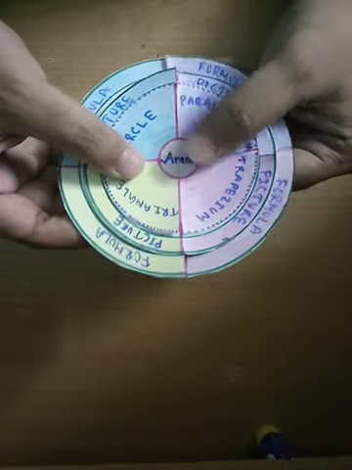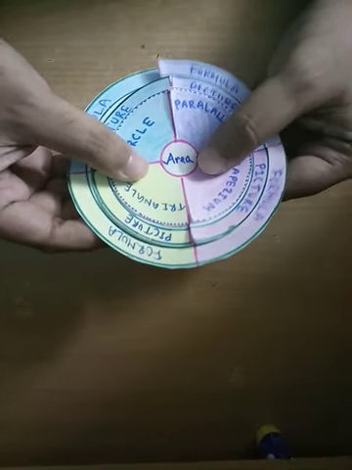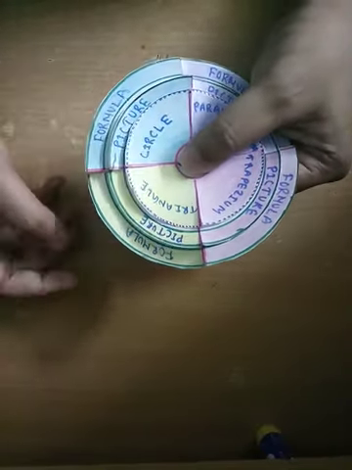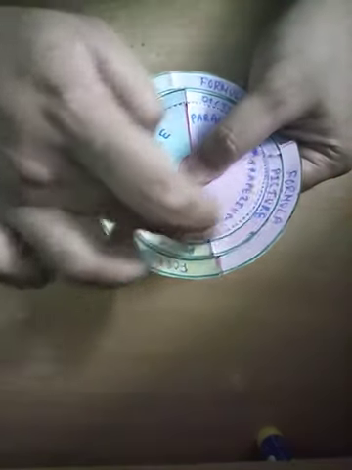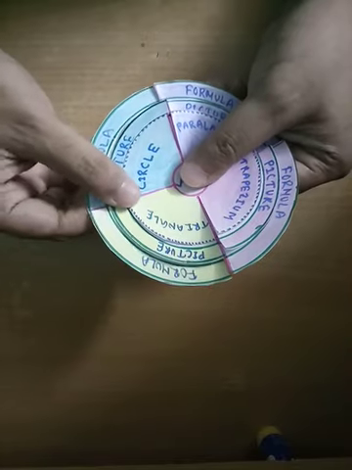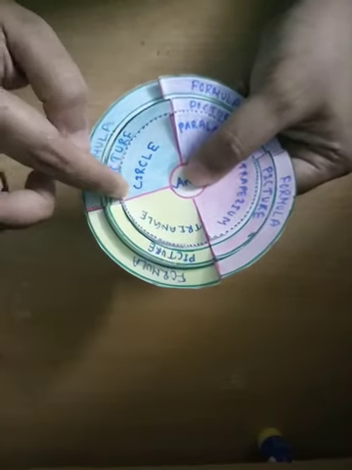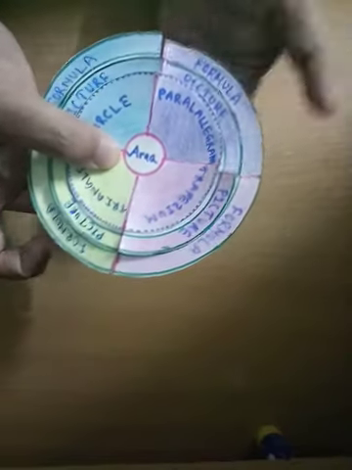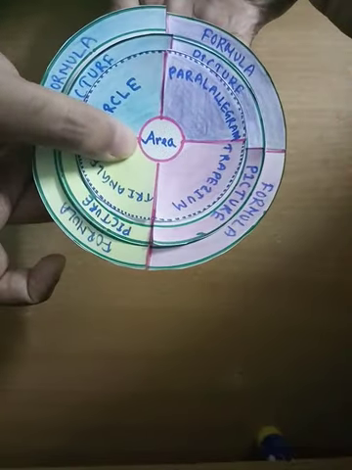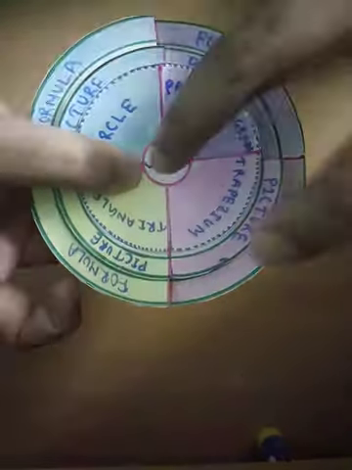Okay, so now the next step is, after creating all those circles, what I did is, if you look very closely, aligning them all together like this, I created a border here. So another border here. Then what I did is, I made 4 quadrants or 4 parts here.